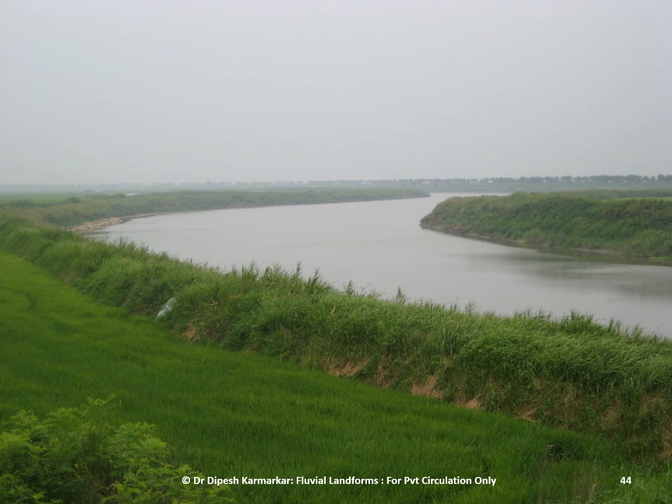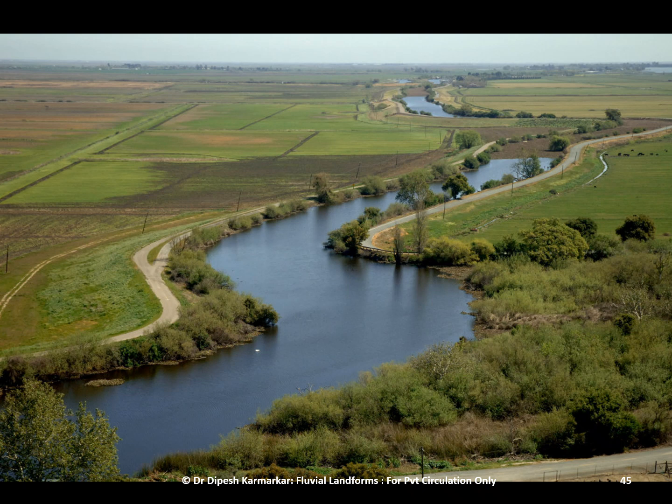Here is another cross section showing levees raised above the floodplain. You can observe along the river bank the elevated portion or a raised part of the land, which is running parallel to the river bank. These are called levees. This image gives a real world view of natural levees along the river bank.